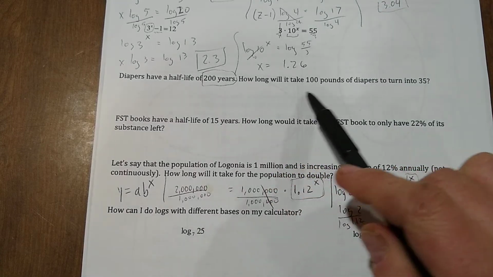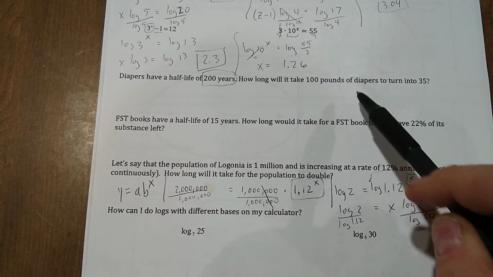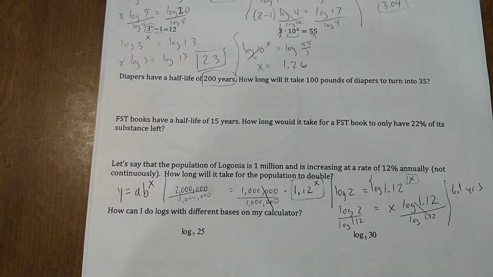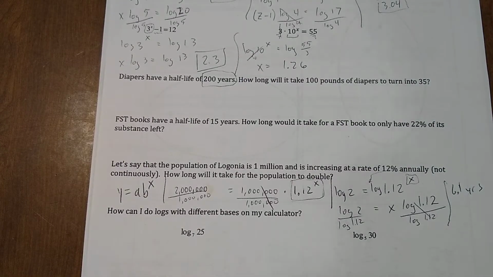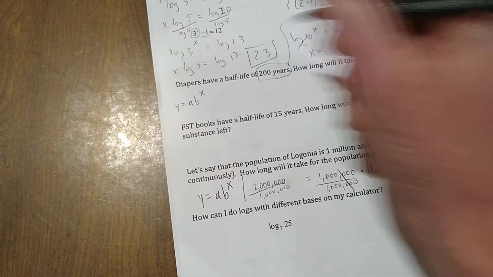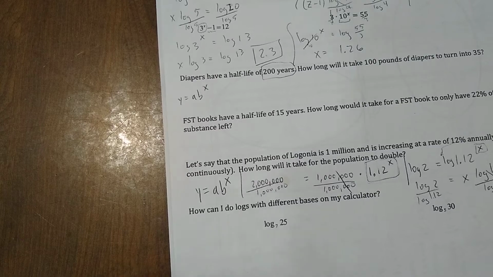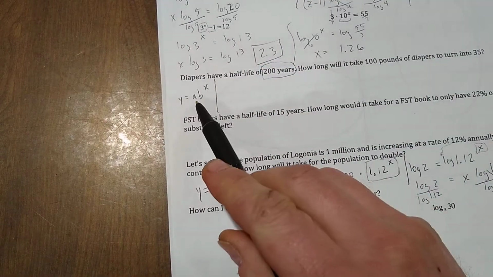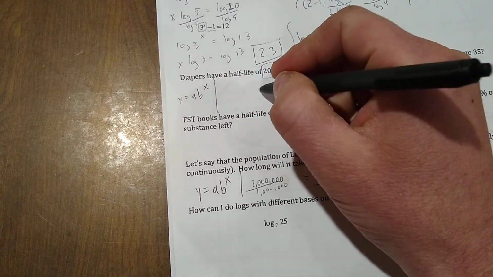So here's the question. How long will it take 100 pounds of diapers to turn into 35 if we take time and chop it up into 200-year time periods? Well, we'll start out with y equals ab to the x and just start to fill it out as best we can. There's one little wrinkle at the end. So a is what you start with, and it looks like we start with 100 pounds.